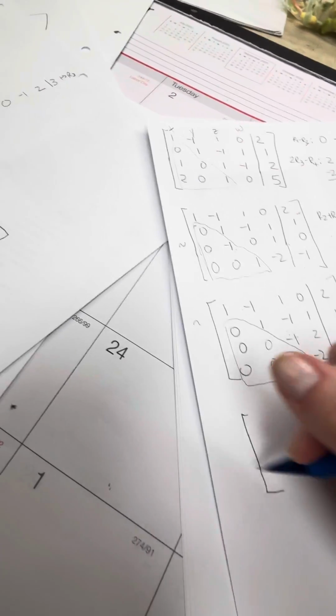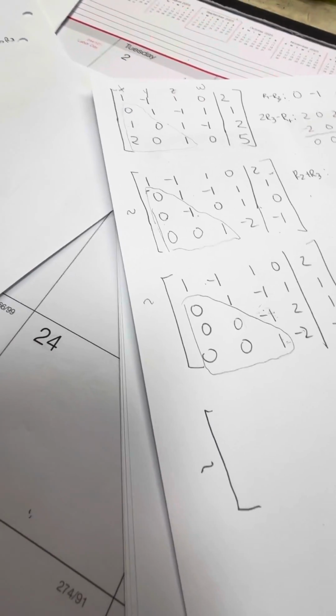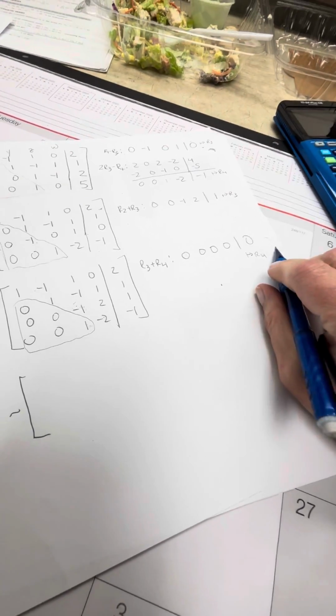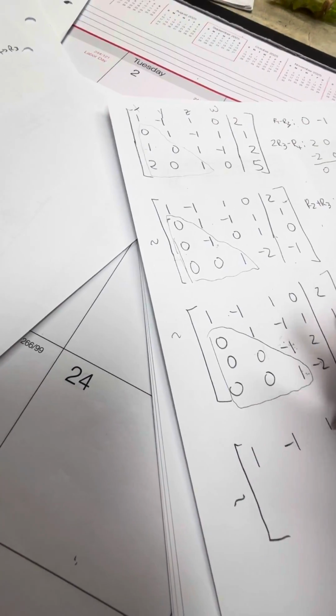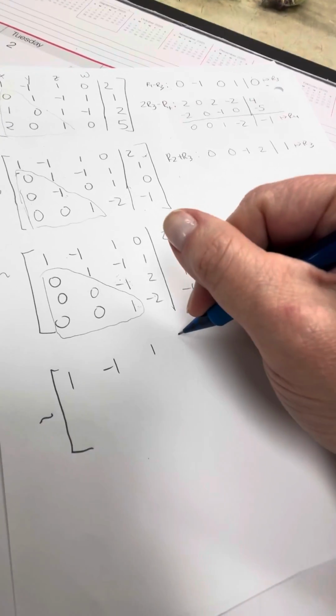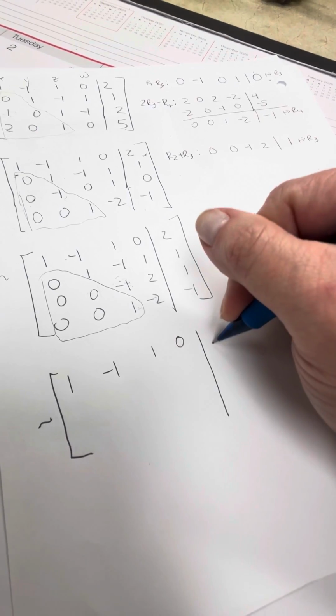So if I rewrite it, I'm going to throw this in R4. So put that in R4. So what I'll have is 1, -1, 1, 0, 2.